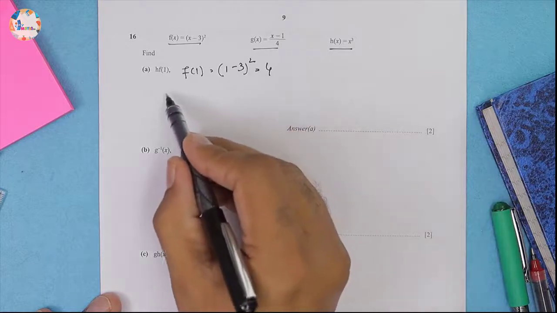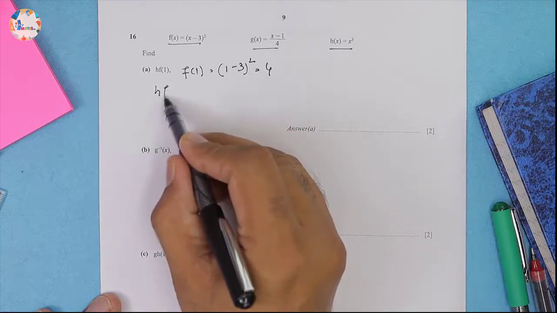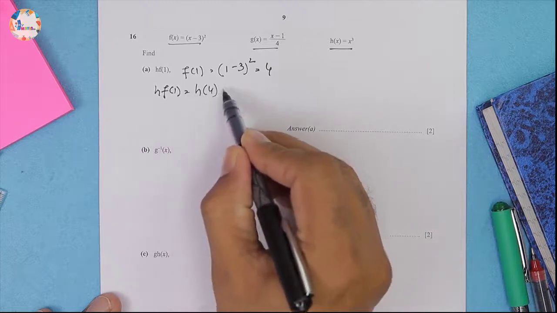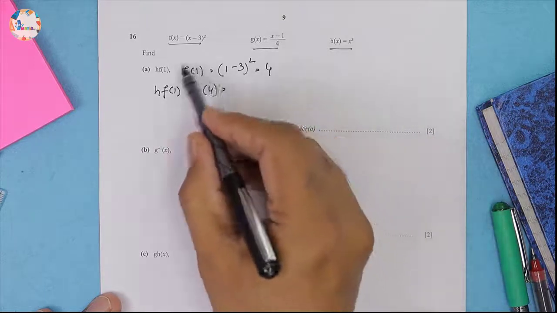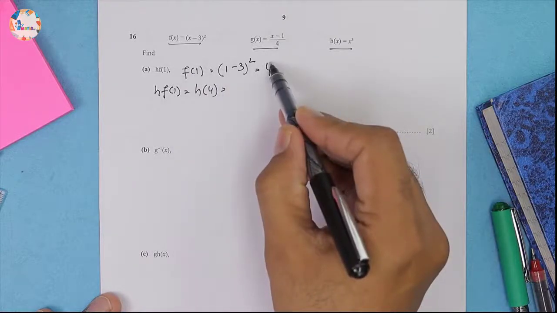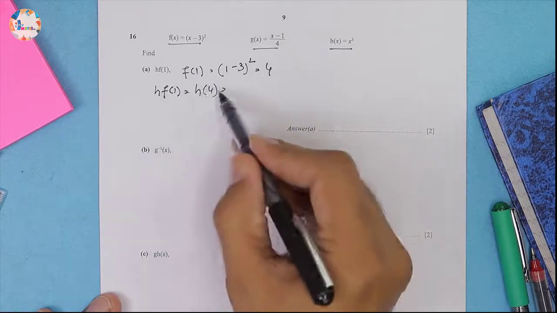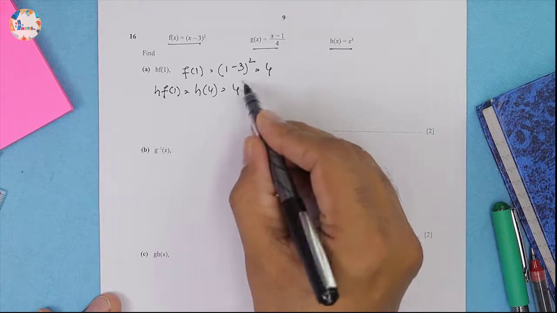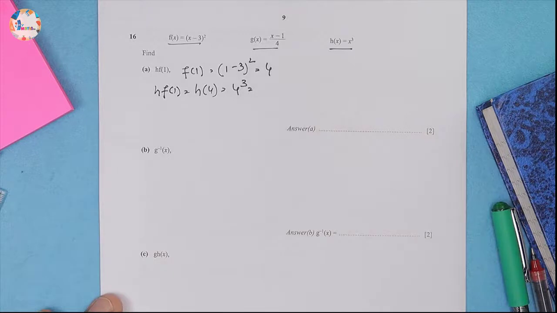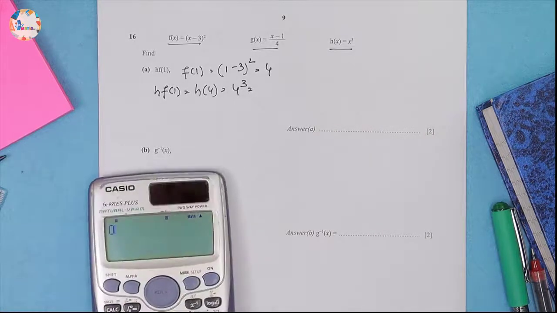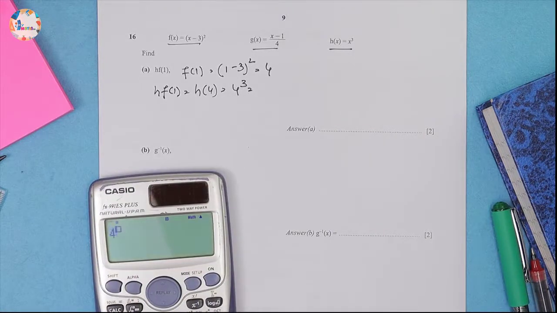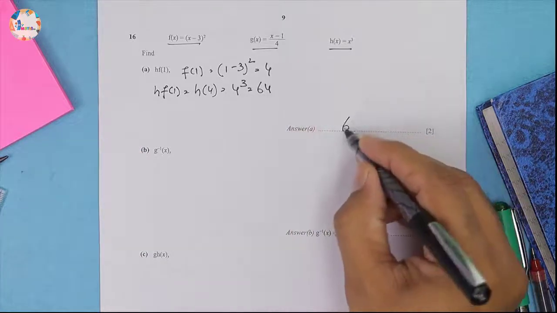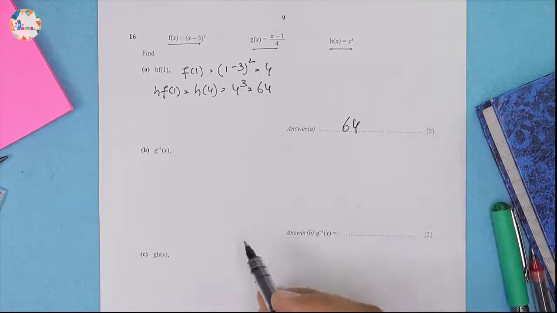Now we can find h of f of 1, which will be equal to h of 4. And h of 4, why h of 4? Because f of 1 we already calculated as 4. So this f of 1 we will replace by 4. So h of 4. So we will replace here. So this will be 4 cube, which is 4 into 4 into 4. So 4 cube will be equal to 64. So our answer will be 64 over here.